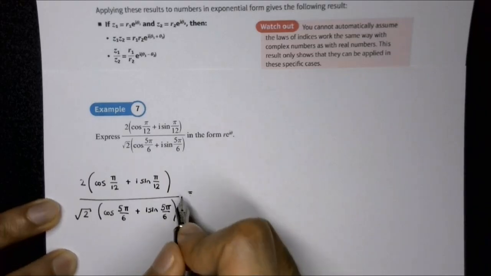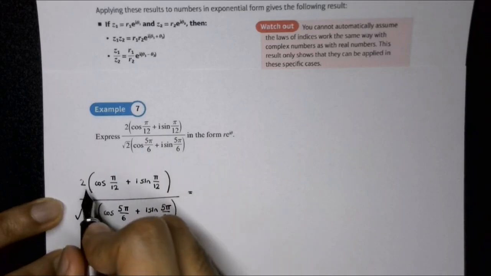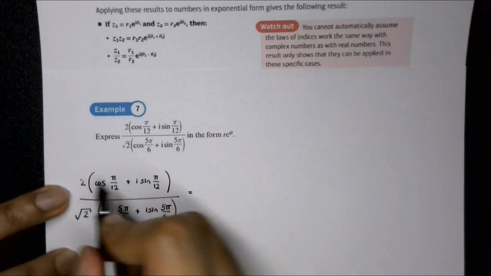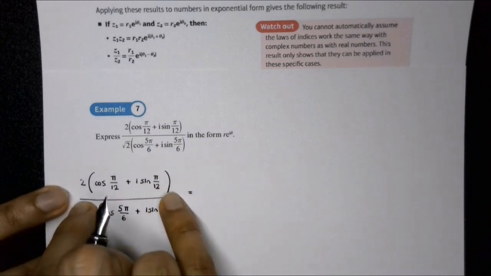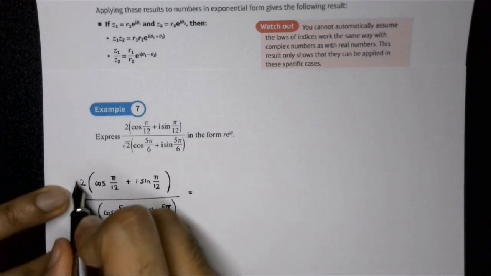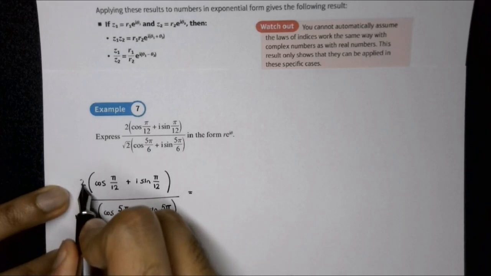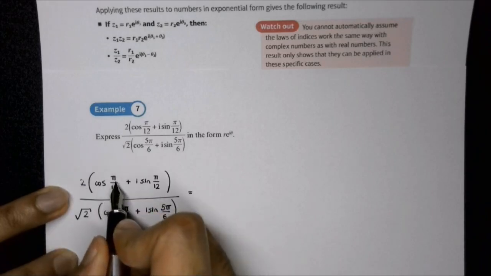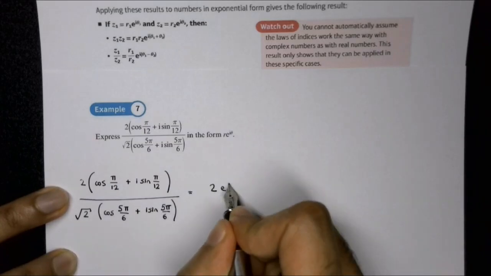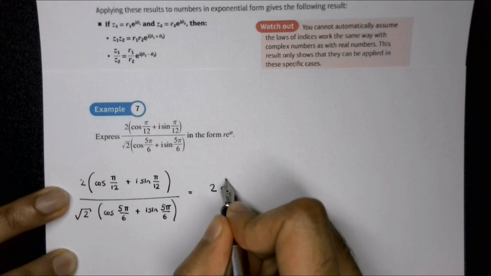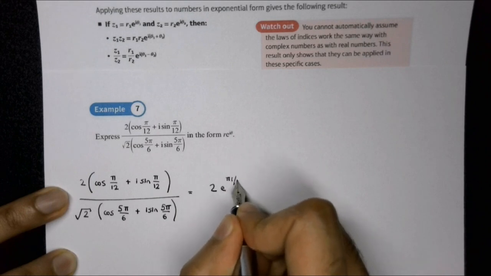So, if we write this in exponential form, you can see here for this top complex number on the numerator, we've got r, which is 2, and theta, which is equal to pi over 12. So we have here 2e to the power of pi i over 12.